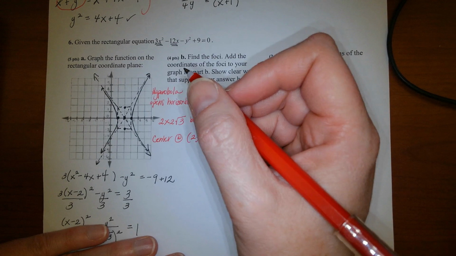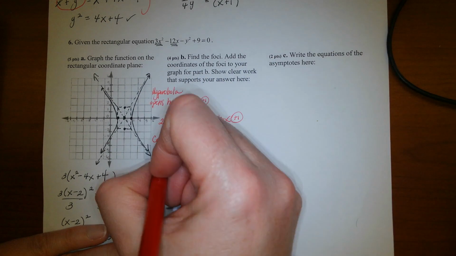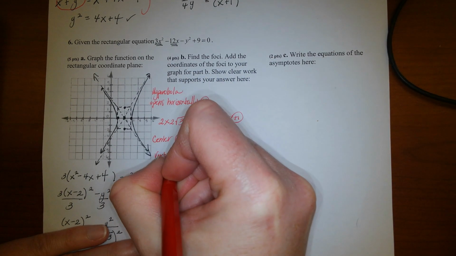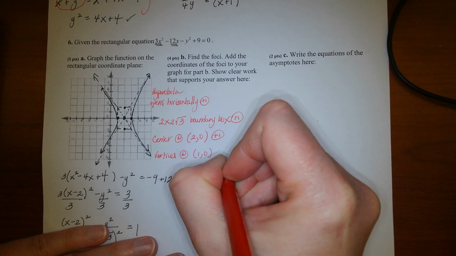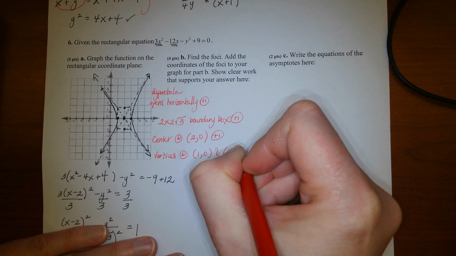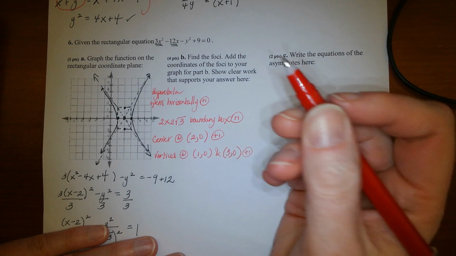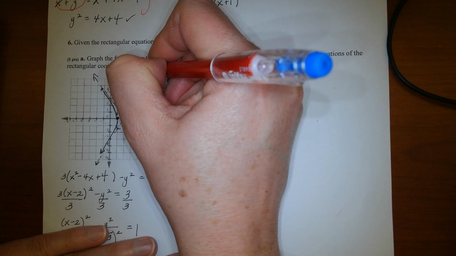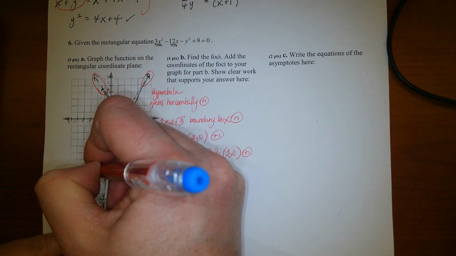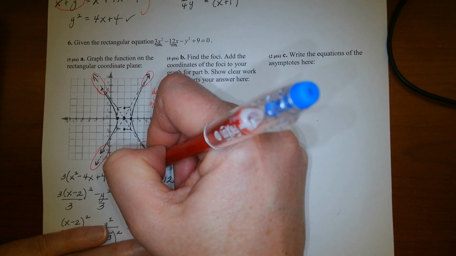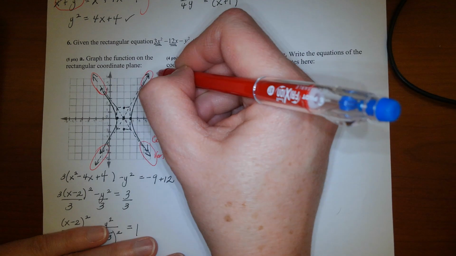Let's see, what was the next thing? Oh, having the vertices at (1, 0) and (3, 0), worth 1 point. And then the last thing is this asymptotic behavior at all 4 corners, where your graph doesn't all of a sudden start going away from the asymptote.